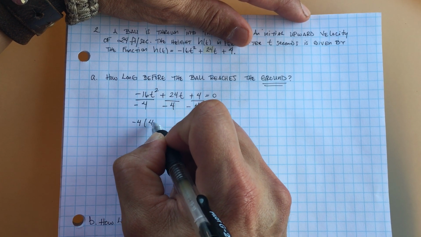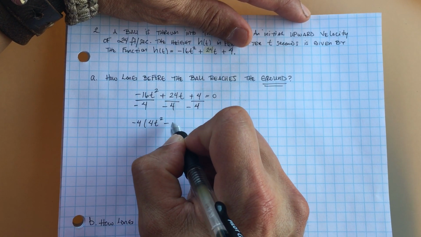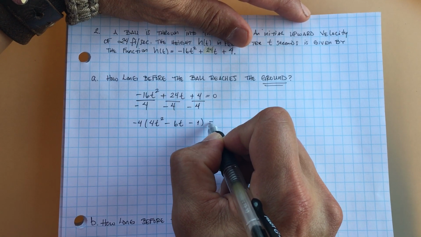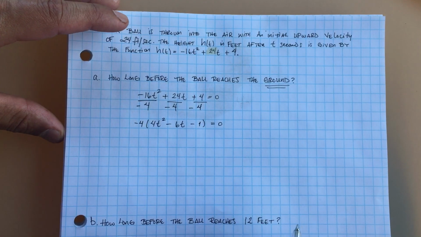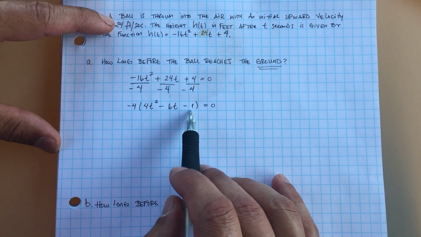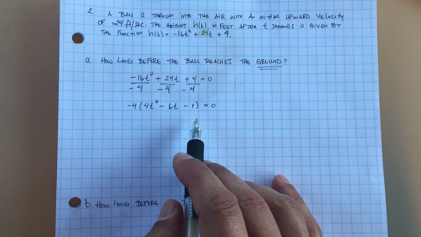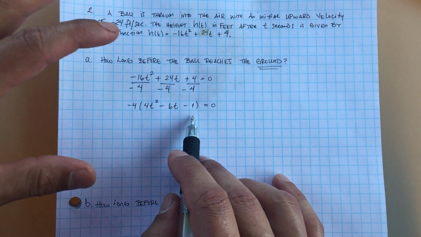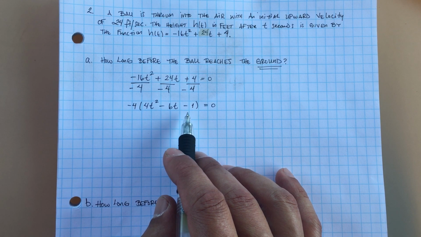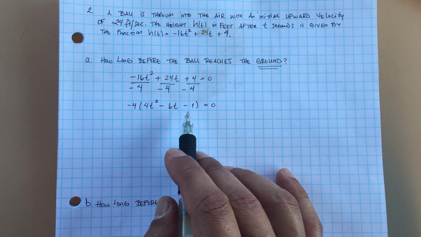And you're going to be left with 4t squared minus 6t minus 1 equals 0. Okay? And now you've got to figure out, can I factor this? Ahora voy a ver, ¿puedo factorizar esto? Y la respuesta es no, no se puede. And the answer is no, you can't factor it. Why not? Well, because it's just a quadratic.